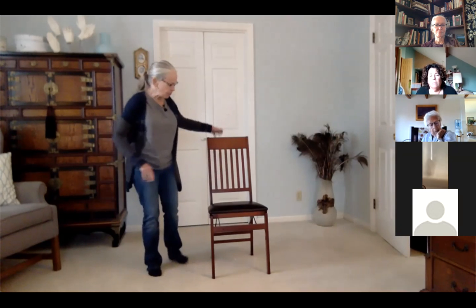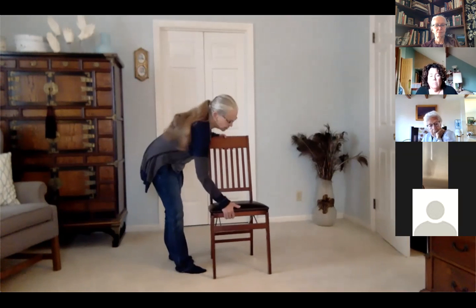The next movement is called hip extensions. So again, you can hold on to your chair or not as your body allows. I'm going to slide the foot back, keeping the toe on the floor until I feel a good stretch right in the front of the leg. And bring it back. Slide it back. And bring it forward. Slide it back.